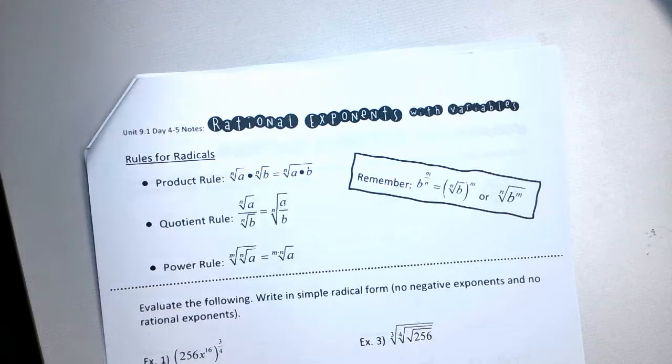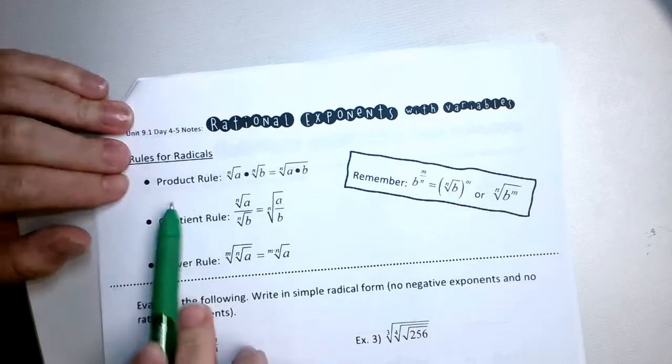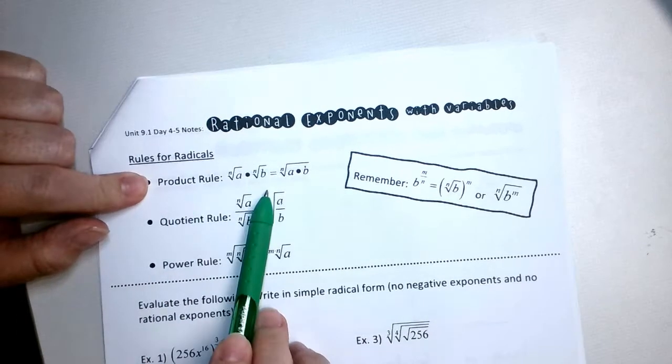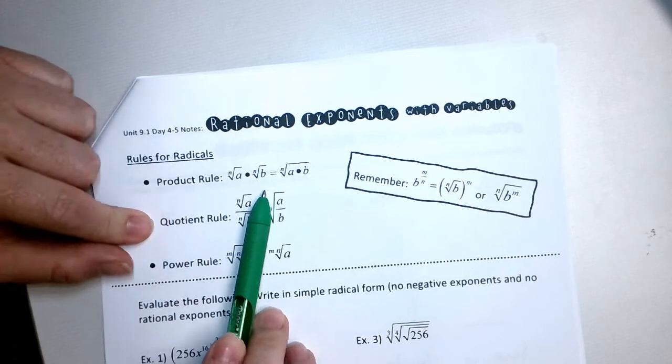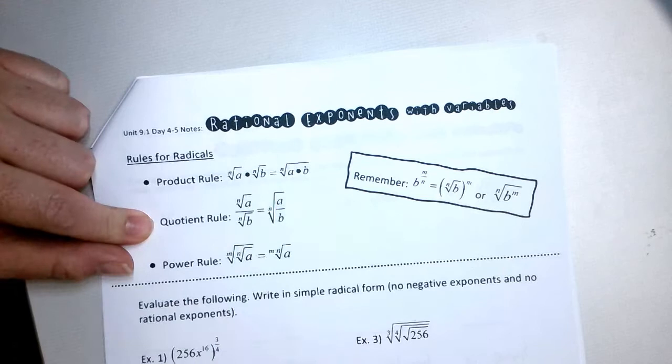Okay, so we're doing rational exponents with variables. So we're still dealing with a lot of the stuff we were dealing with yesterday, but we're adding some variables in there, some letters. So I want you to realize the product rule, we actually went over problems with the product rule and the quotient rule yesterday, number 26 and number 27.